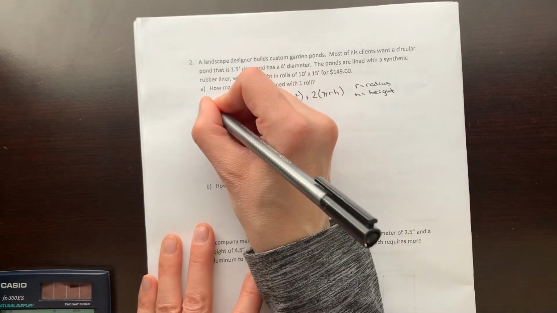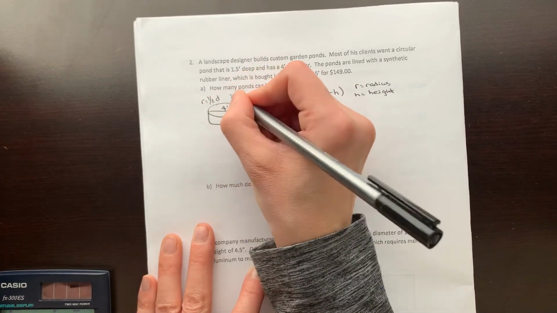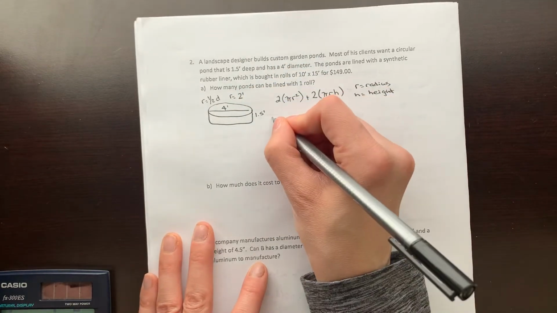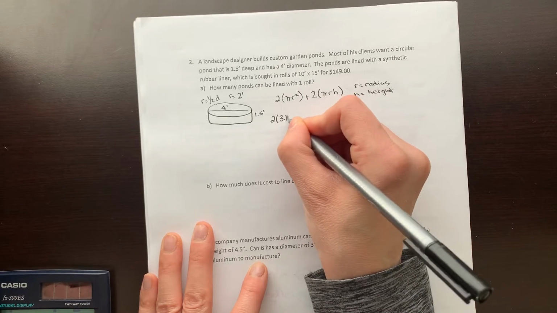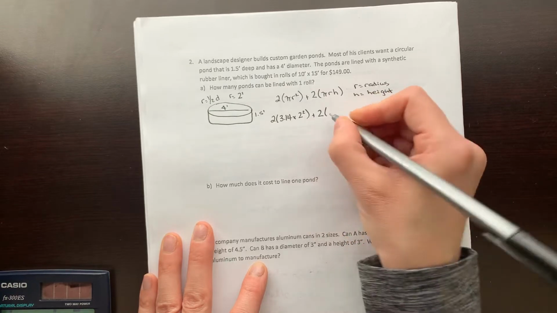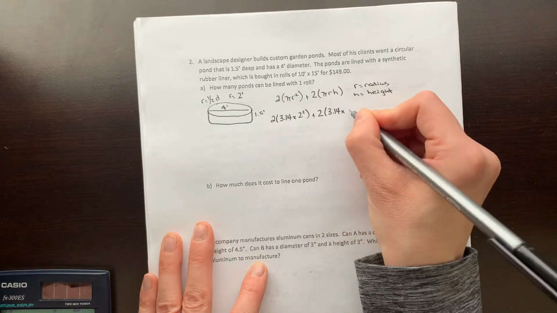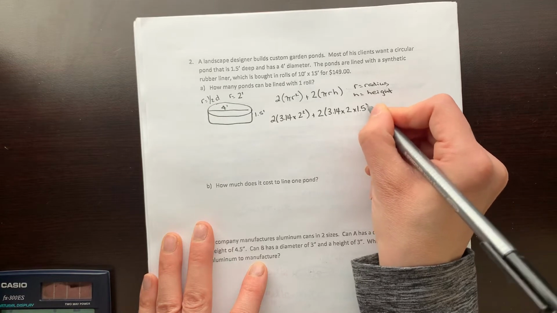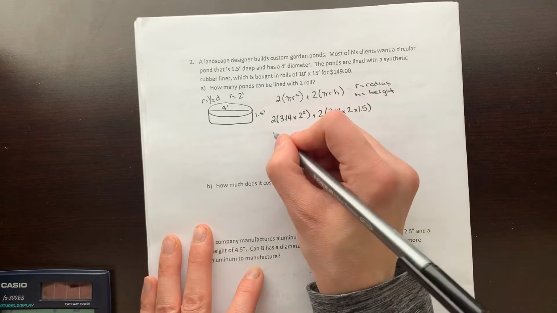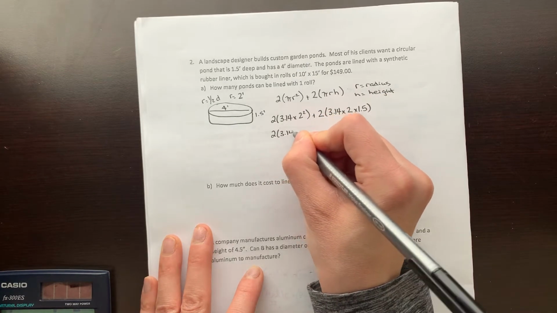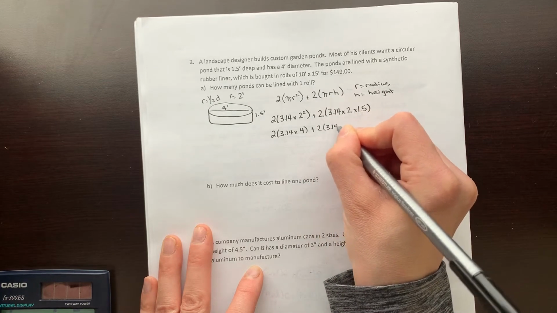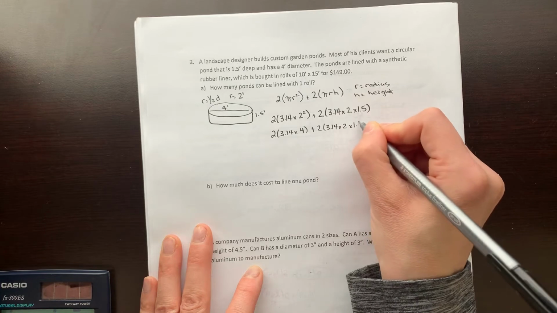Okay, so I have the diameter. Remember that the radius is equal to half of the diameter. So my radius is equal to 2 feet. So I'm going to plug those numbers in. 2 times 3.14 times 2 squared plus 2 times 3.14 times 2 times 1.5. Okay, 2 squared is 4. So then I have 3.14 times 4 plus 3.14 times 2 times 1.5.